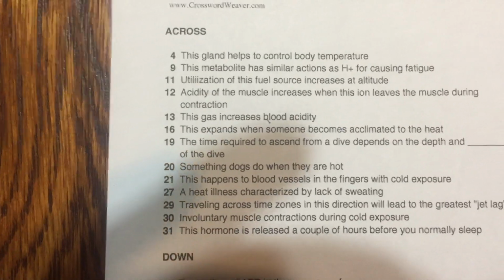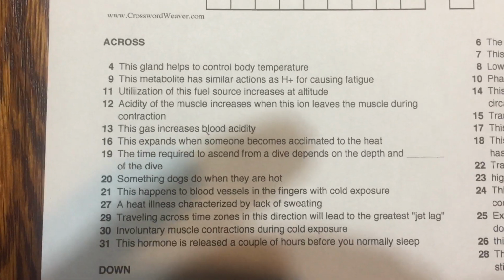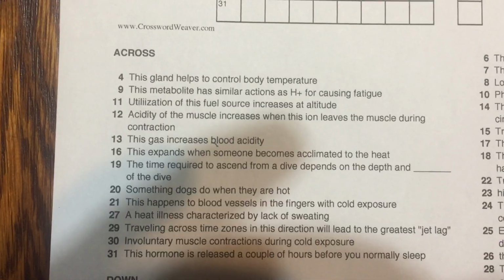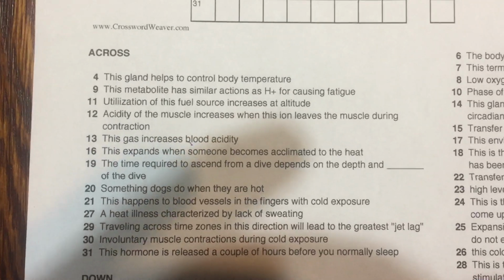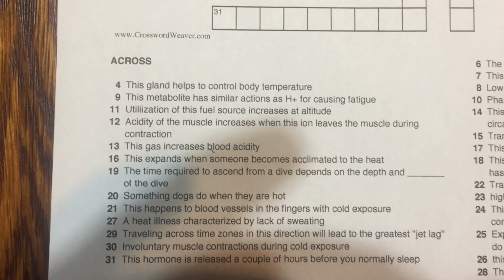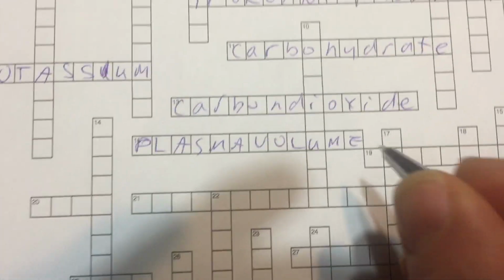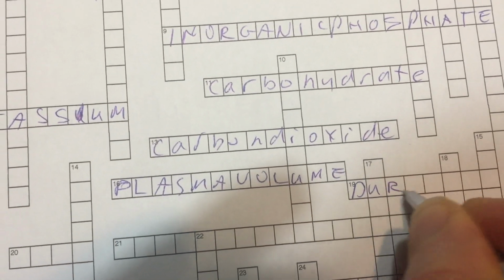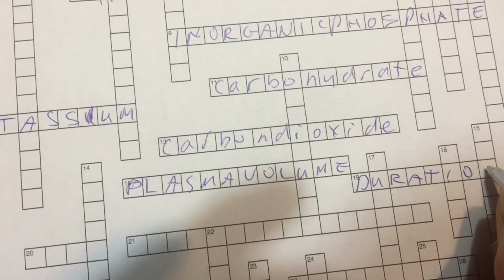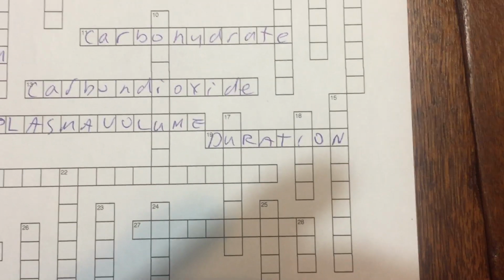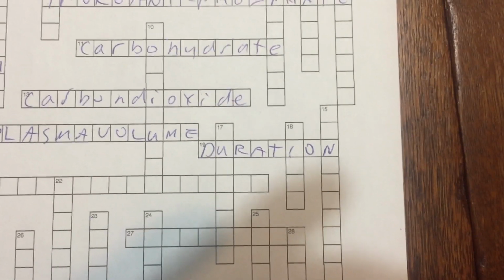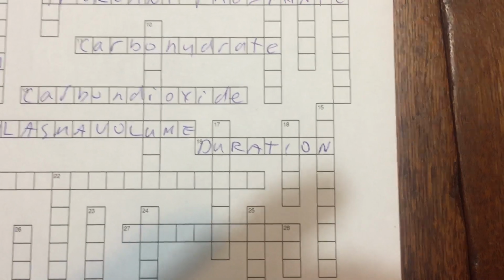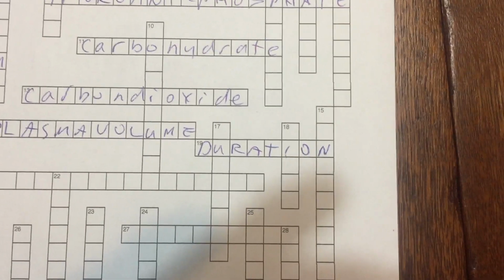Number 19 across, the time required to ascend from a dive depends on the depth and the duration of a dive. So that should be duration. When you're scuba diving and staying underwater for a long period of time, the pressure of the water causes nitrogen to be pushed into your tissues.